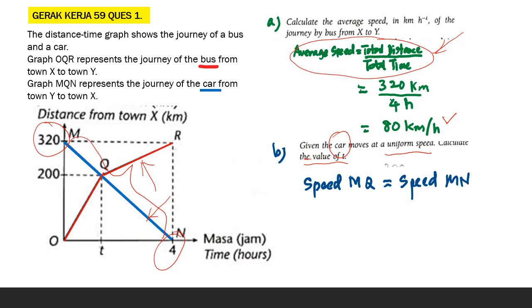So speed MQ, this one over this one, will be the same as speed MN, the big one. It will be the same. Okay, do you get it?